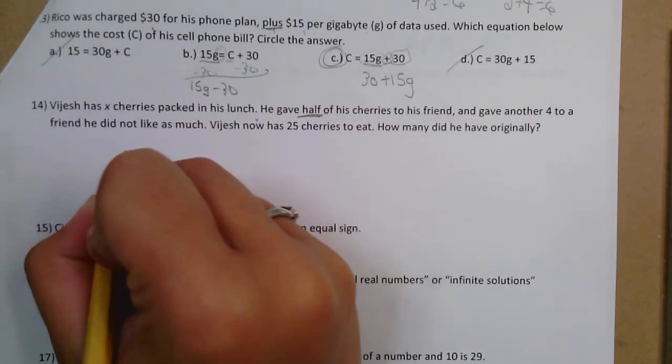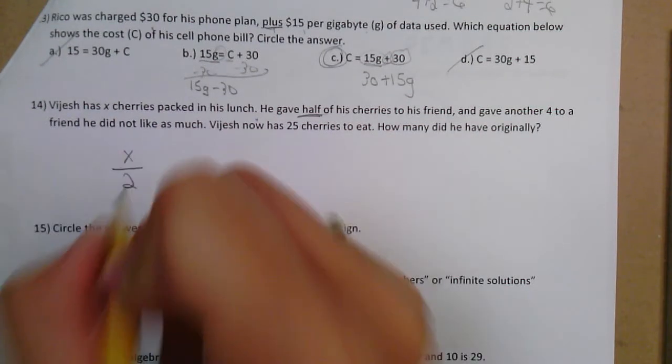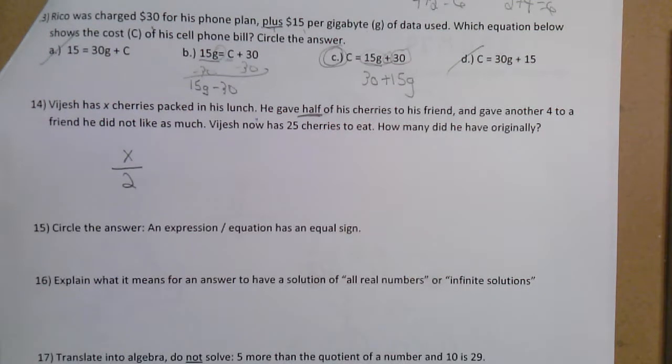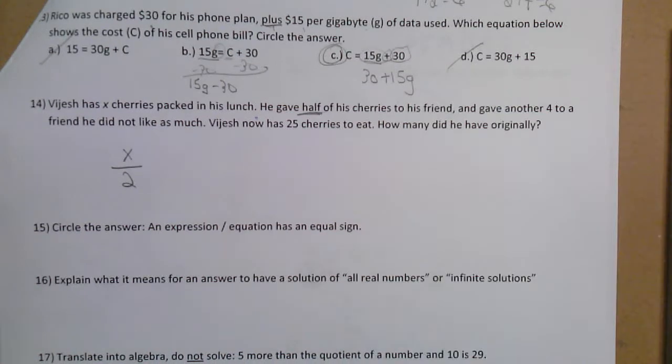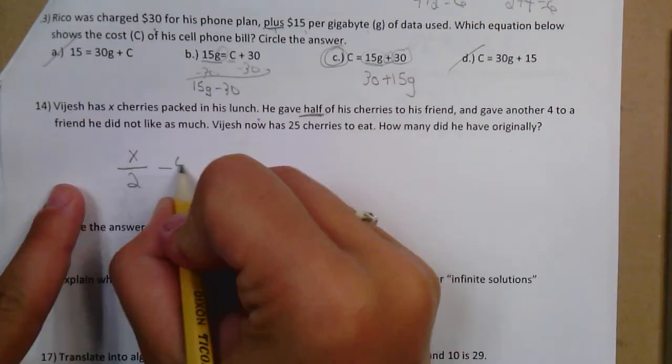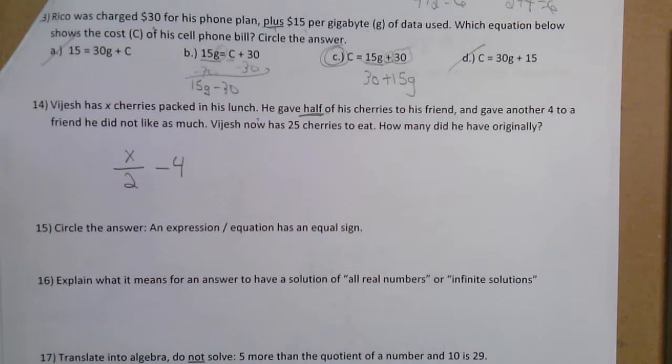Then it says he went ahead and gave another 4. So it doesn't really matter however many he had. Maybe he had 6. He gave away half, so now he's at 3. Then he's going to automatically give away another 4. So this has nothing to do with a fraction. It's just automatically taking away 4. So whatever he started out with, he took half, and then from that half, he took away 4. So just keep that in mind.